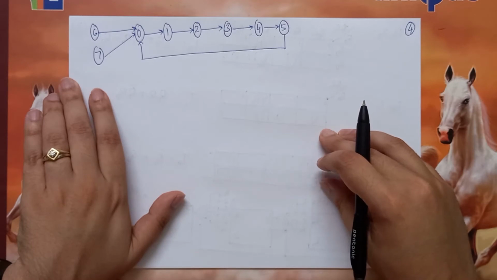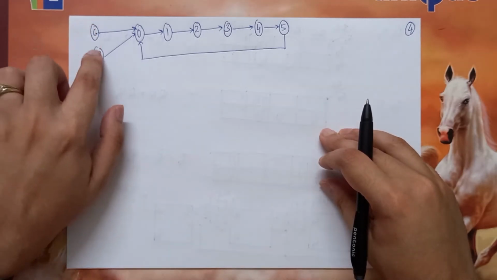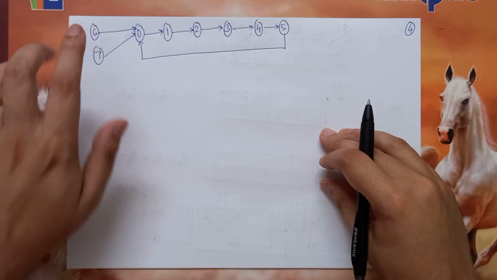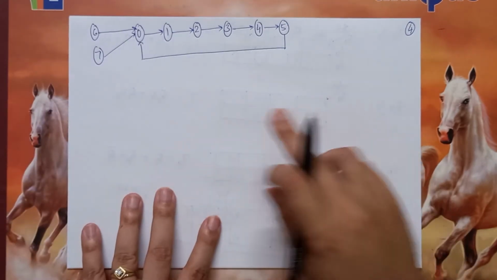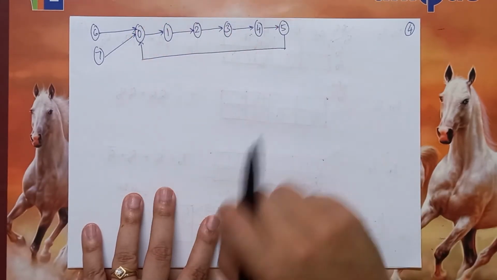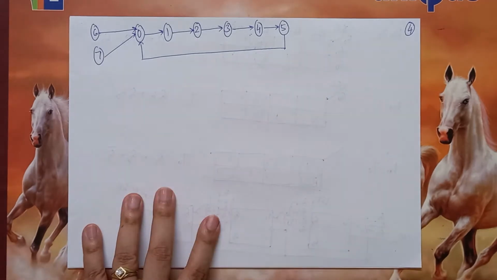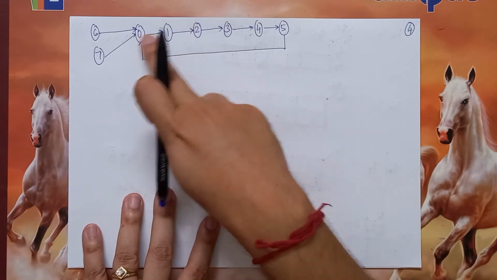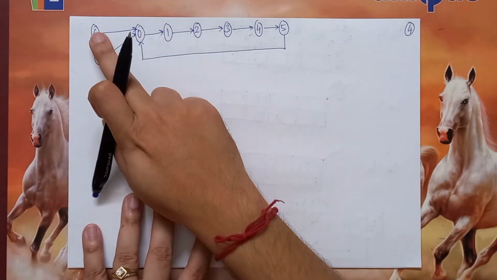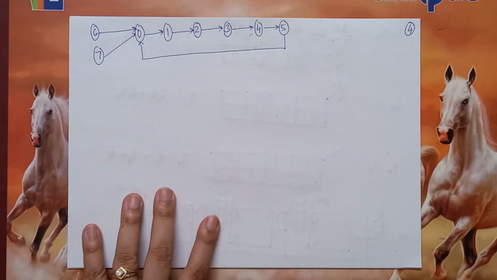Now, when we look at this state diagram, we see that this is the main counting chain that we are concerned about. 6 and 7 is not all that important, because if the counter starts counting, as long as this counting chain is maintained, 6 and 7 will not normally come across in the sequence.